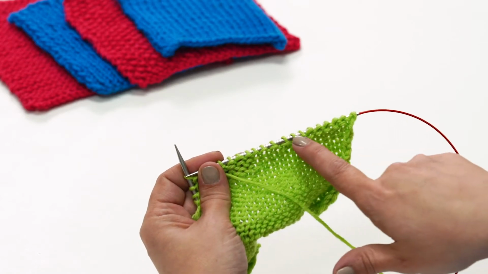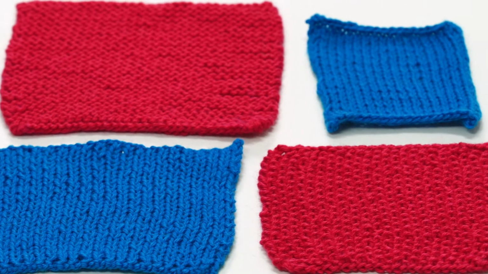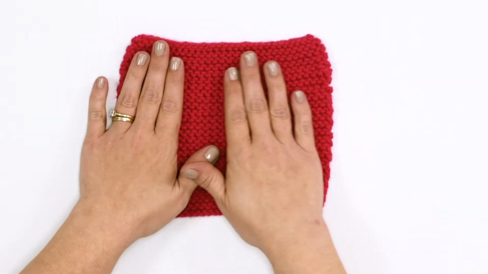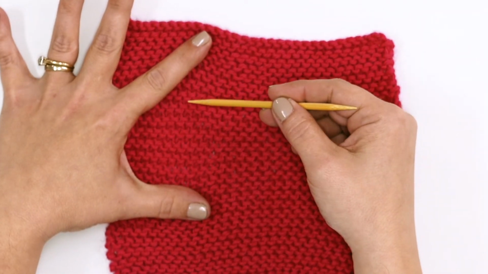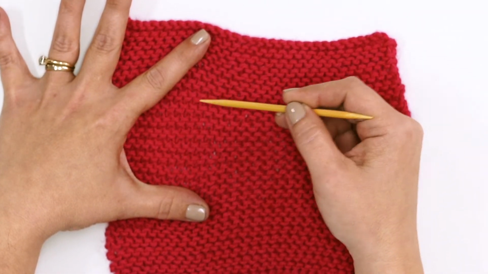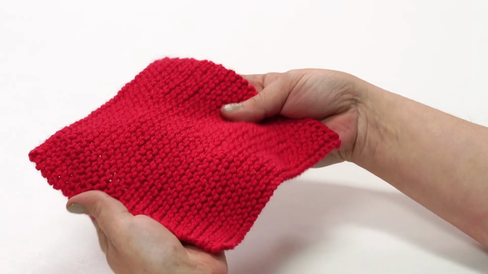Now you're ready to create an endless number of stitch patterns. Let's take a look at 4. This swatch is the Garter Stitch. It lies flat, no curling, and has a noticeable row of V's and bumps. Simply knit every row to create this stitch pattern.